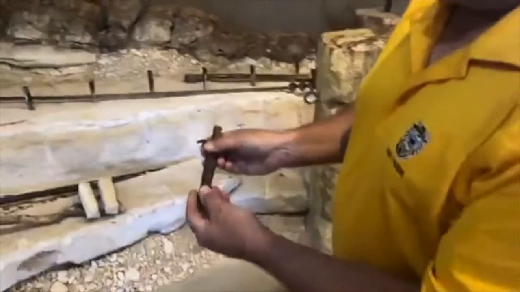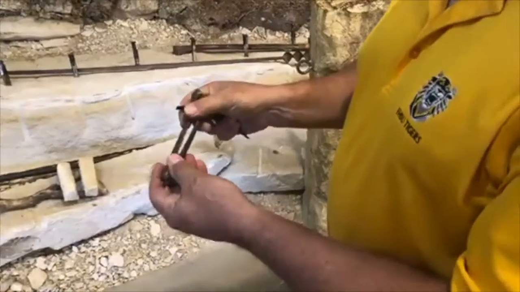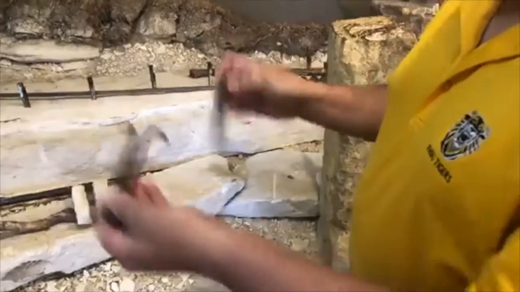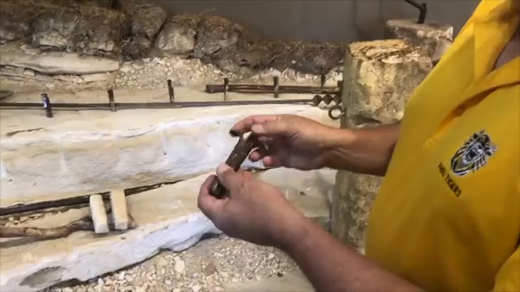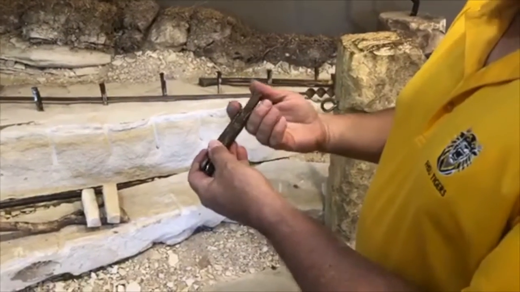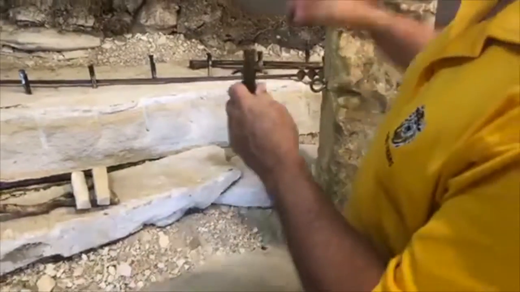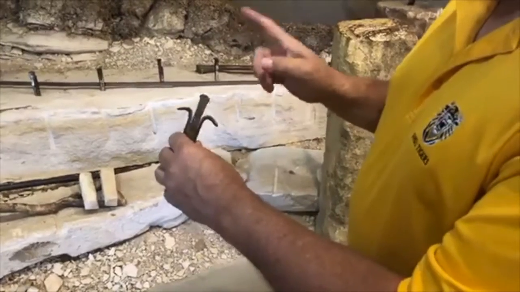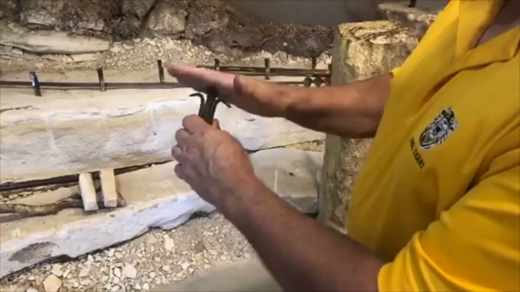It's called a feather and a wedge. There were feathers and the wedge. But you place these into the hole, and then after you had a row of holes drilled, you would take a hammer and start striking on the wedge.